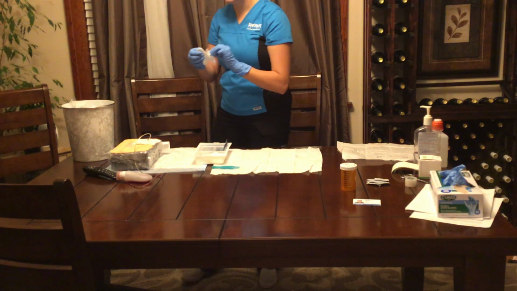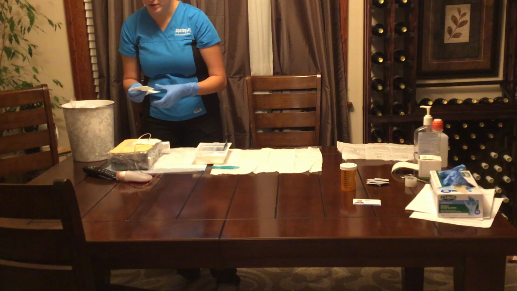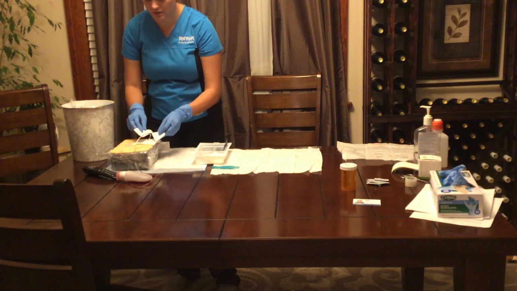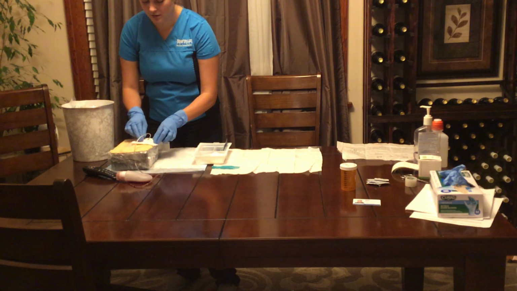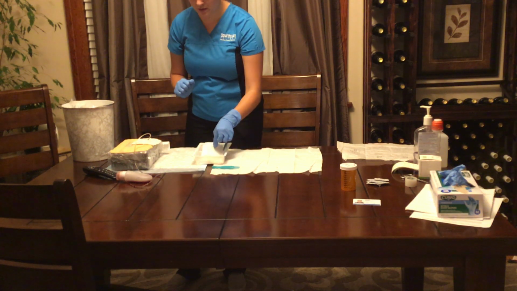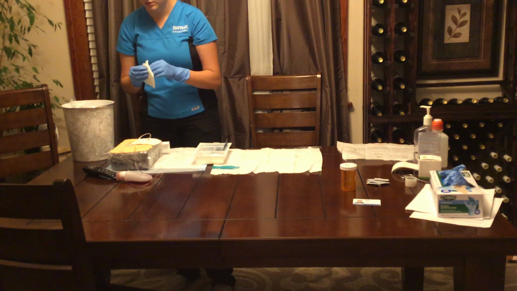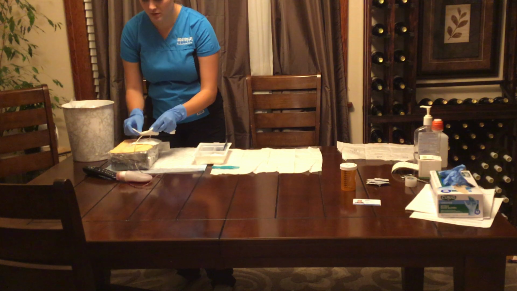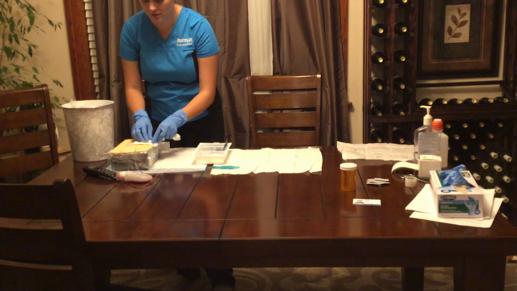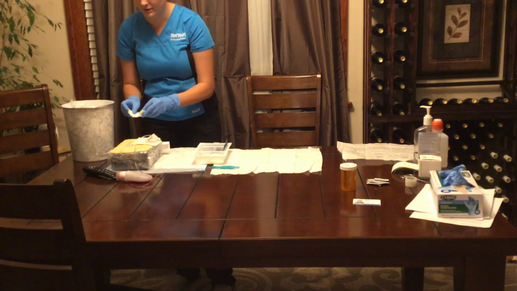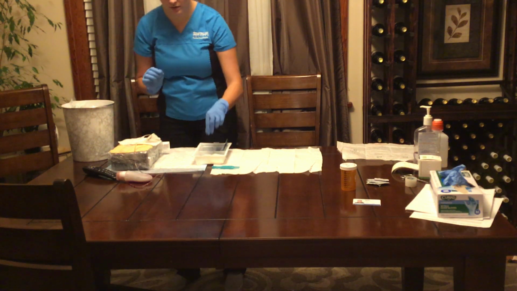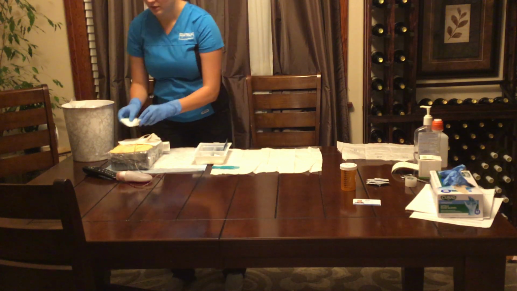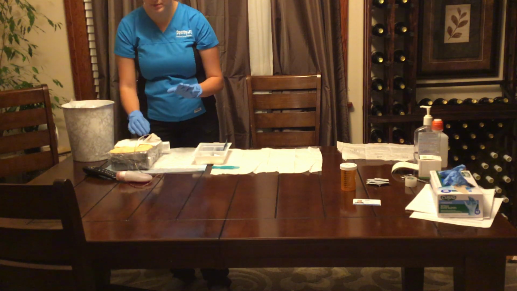And I'll take my other one, and set it up so that it's opposite from the other one. Okay, now I can top it with a 4x4. And the other 4x4 I'll put on here, and my last one I'll just place there. So now everything that needs to be sterile is sterile.